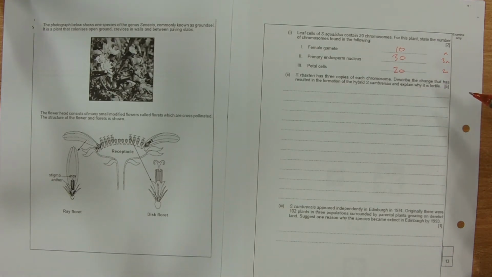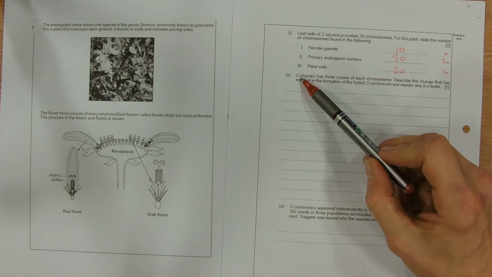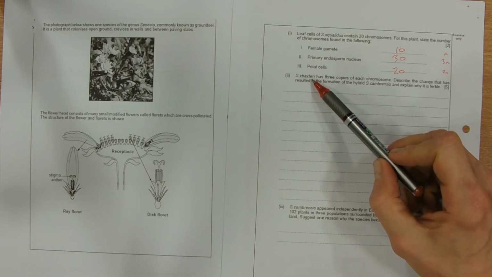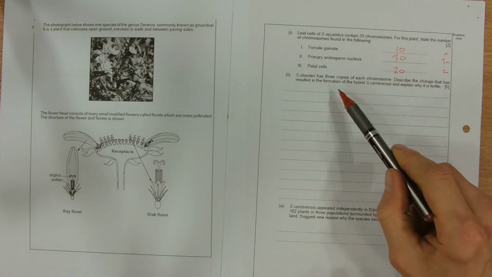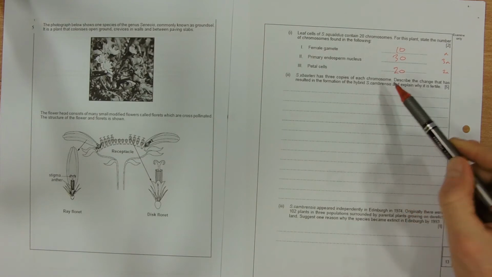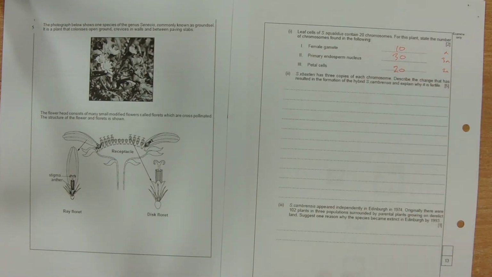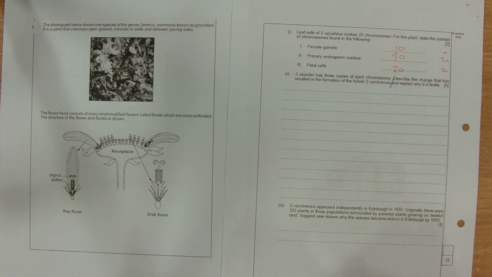Part 2, badly answered really, and mainly because of not looking at the diagram and not relating what you know to the diagram. X, so bacteri, has 3 copies, and describe the change that has resulted in the formation of cambrenensis. So that is half the question, and explain why it is fertile.